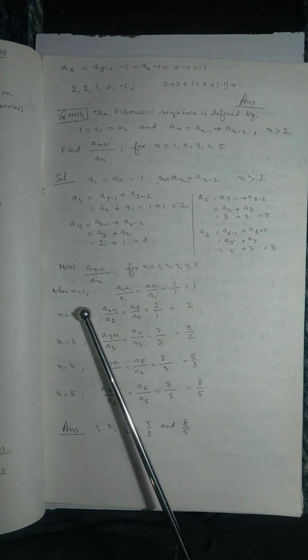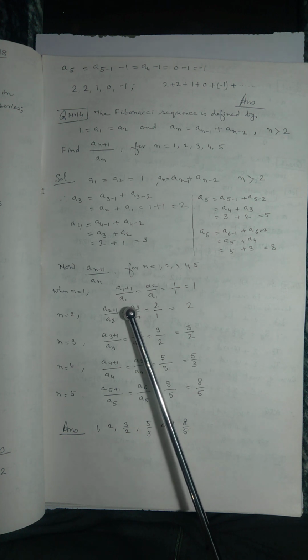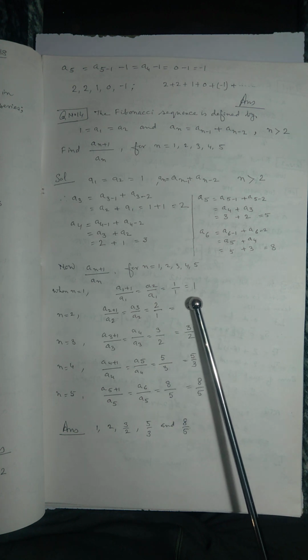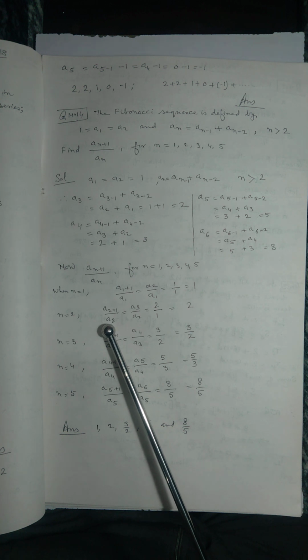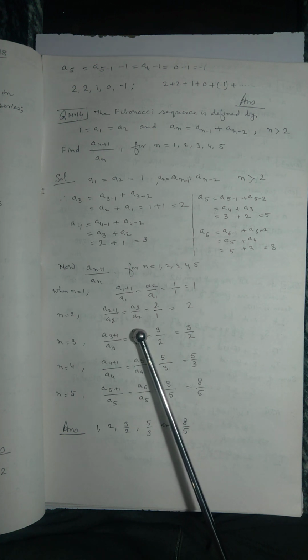N is equal to 1. At that time you see A(1+1) whole divided by A1, and it will be equal to A2 by A1. It is 1 by 1, that is 1. And n is equal to 2. At that time A(2+1) upon A2. So it will become A3 upon A2.